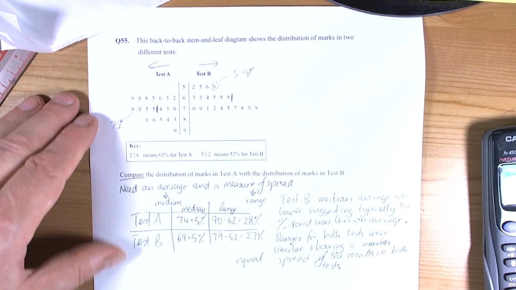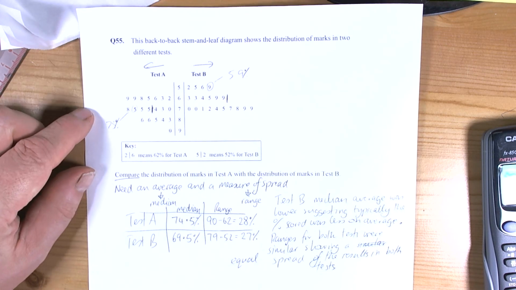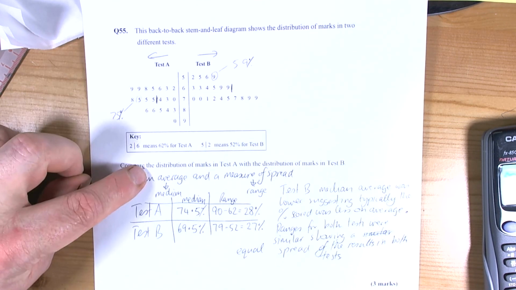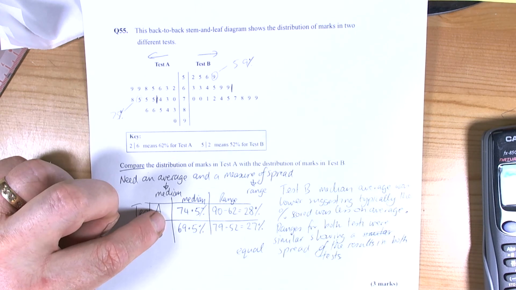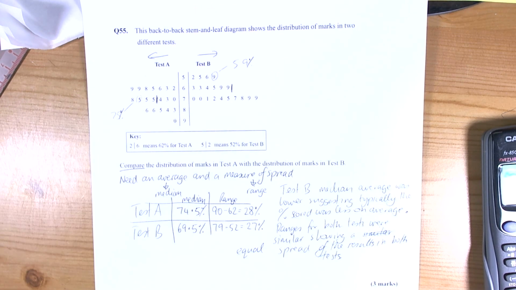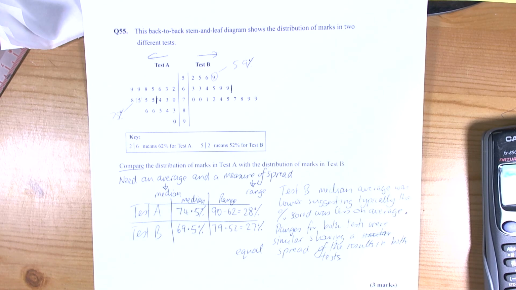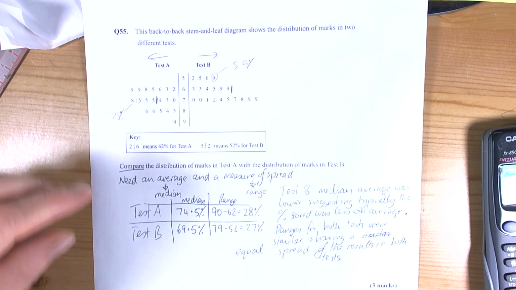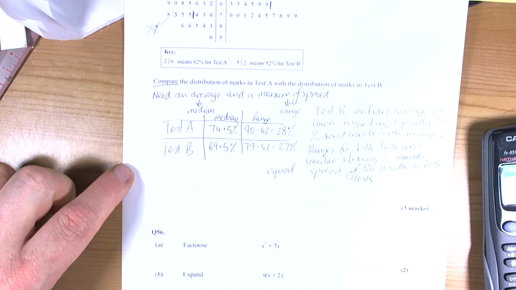Okay, so that's how we would do a comparison question using data, and we would compare an average and a measure of spread. In this case, we'd calculate the median because it's a stem and leaf diagram, and the range. If it was just a list of numbers, then we'd probably calculate the mean average and the range. Very rare you use the mode unless you're talking about buying things in shops and you're looking at what sells the most, then you might compare the mode averages. But it's usually the median, ignoring outliers, or the mean, including all the data.